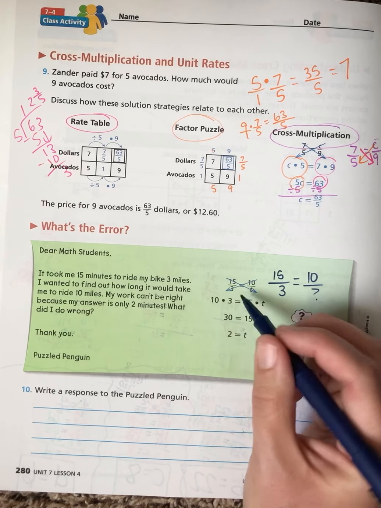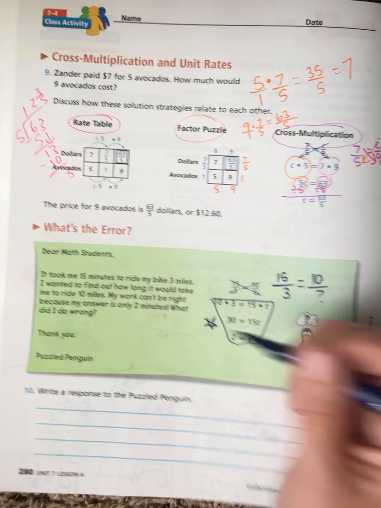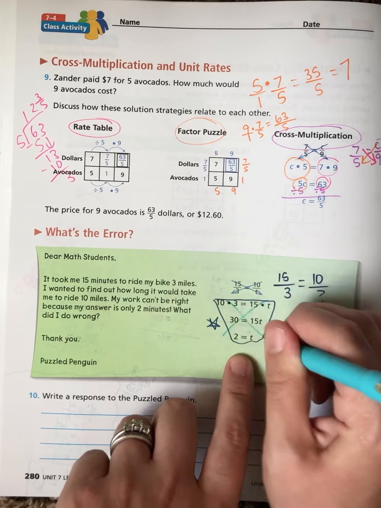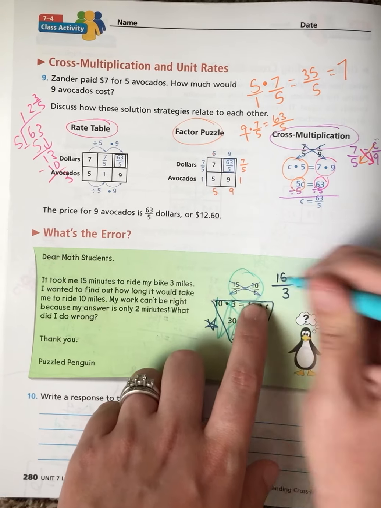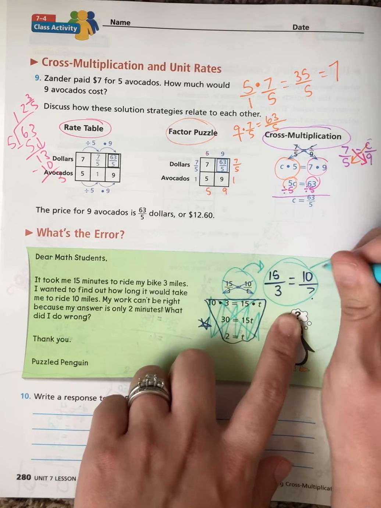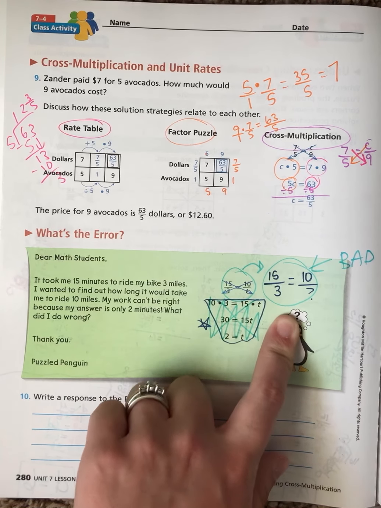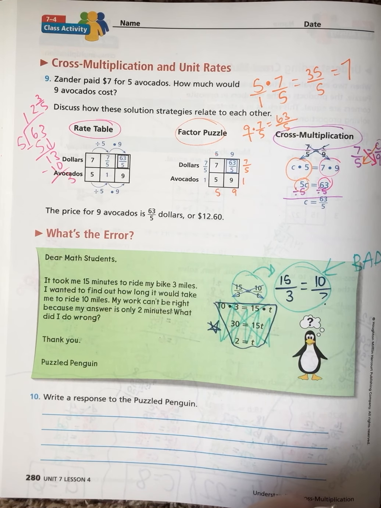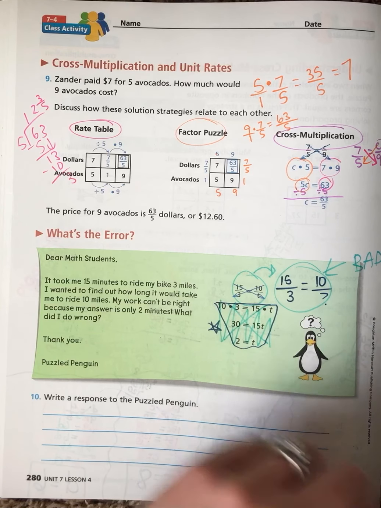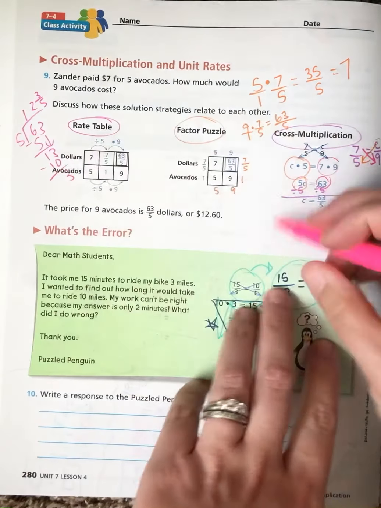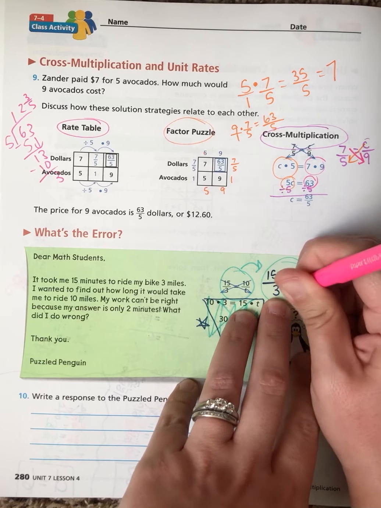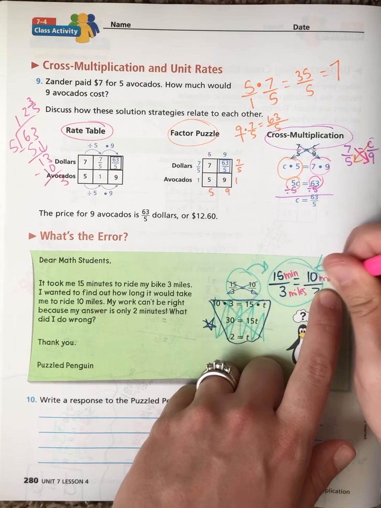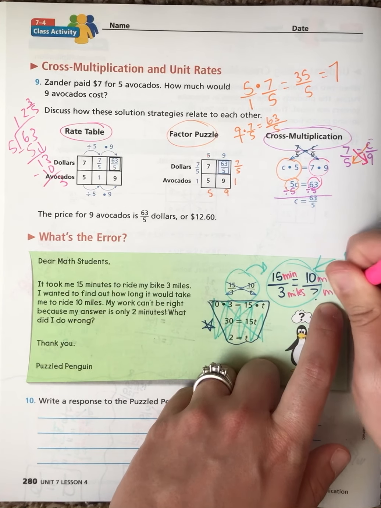Now, his math here is good. But what Puzzle Penguin did wrong is this math doesn't matter because what he said up here, which is hard to read, what he said up here is bad. Can you guys tell what he did wrong? He did not set up his proportion with the same numbers in the spots where they're supposed to go. What he did is he said 15 minutes was 3 miles, and then he switched it. Then he said 10 miles, how many minutes?